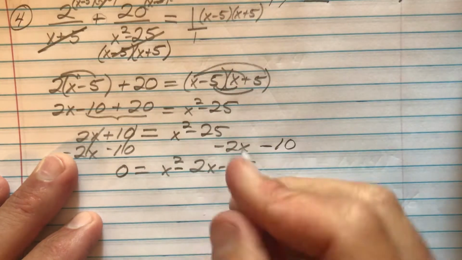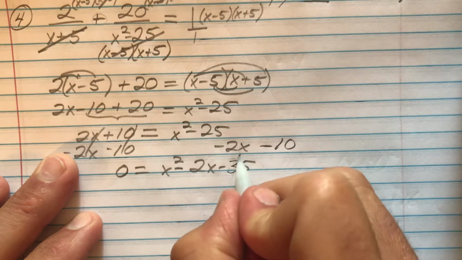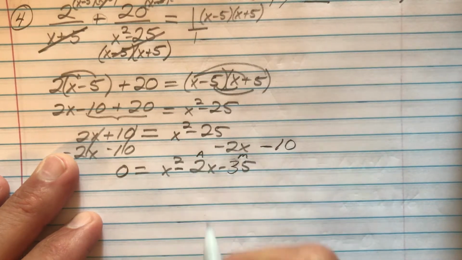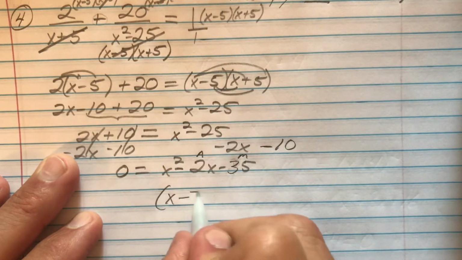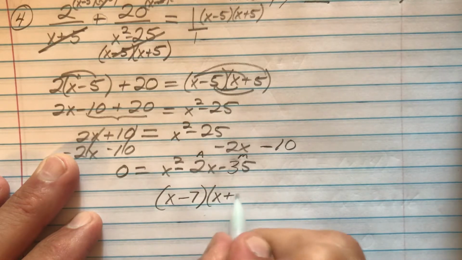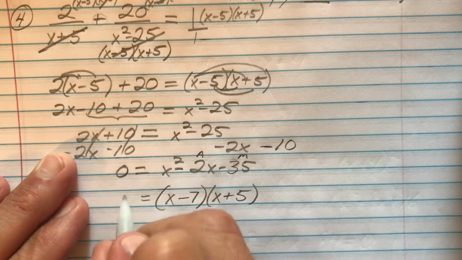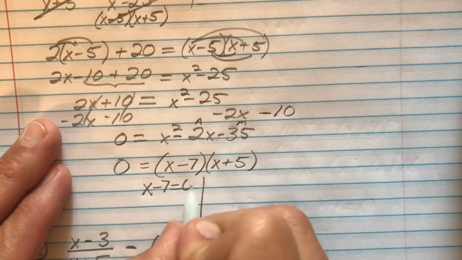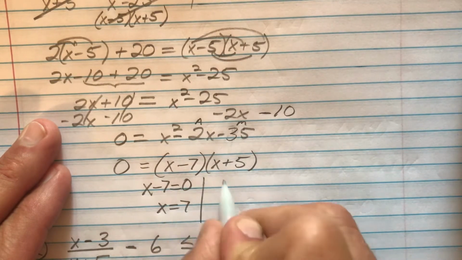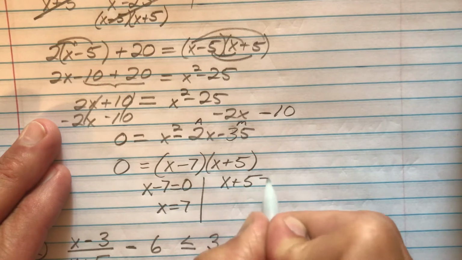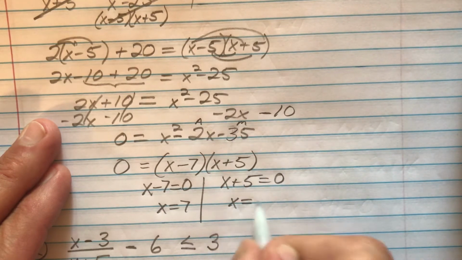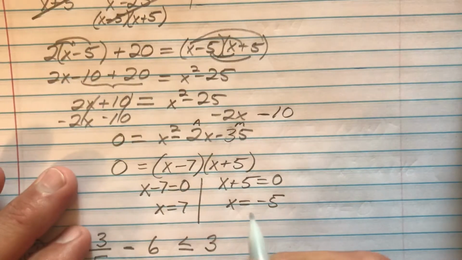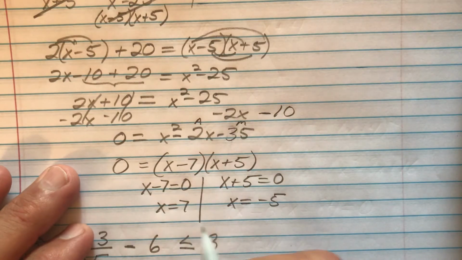This is minus 35. So again, the question is, what numbers multiply to negative 35 and add up to negative 2? What about negative 7 and 5? When we set each of these factors equal to 0, we get 7 and also negative 5. Now before we circle these answers, let's double check and make sure of a couple things.